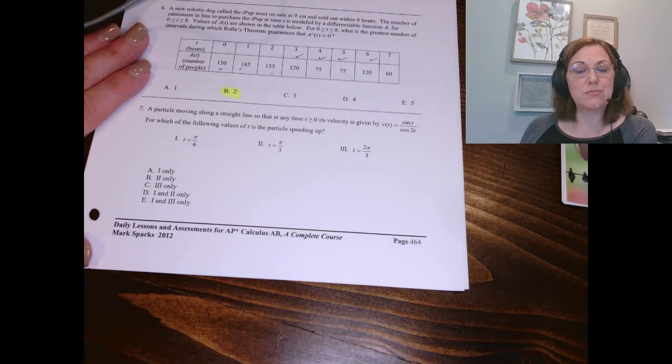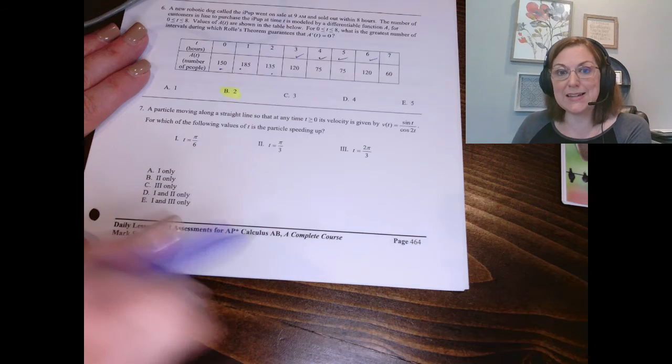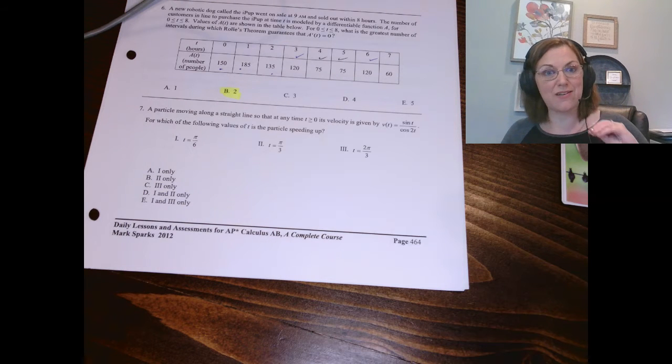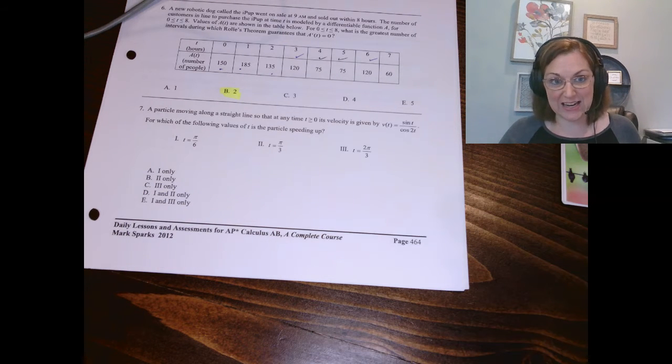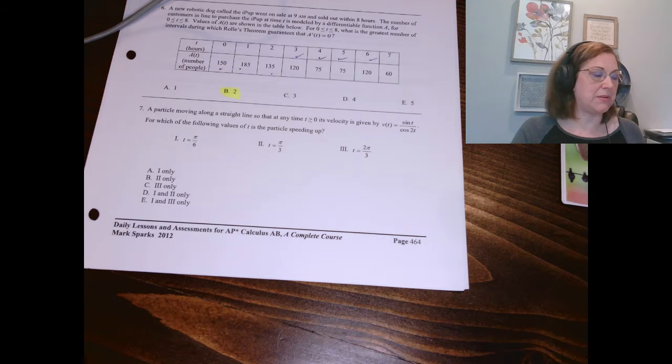I'm sorry, for what values of t is the particle speeding up? So, a couple of things. One, remember that in order for speed to be increasing, for it to be speeding up, velocity and acceleration must share the same sign. One must be positive, one must be negative. So again, I'm going to use Desmos on this one.